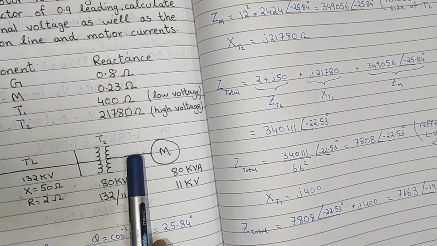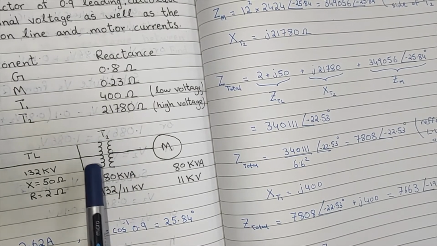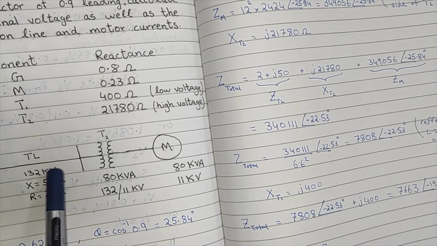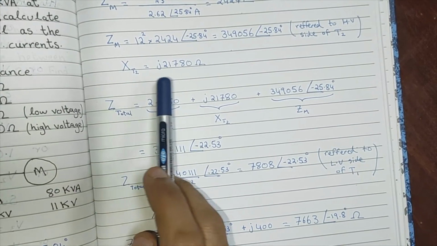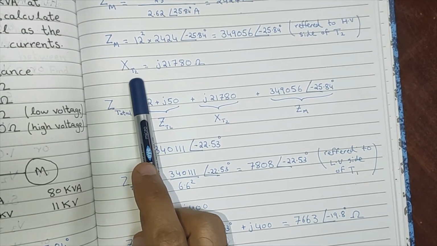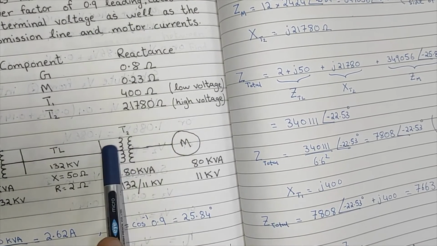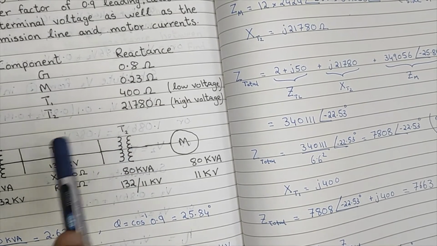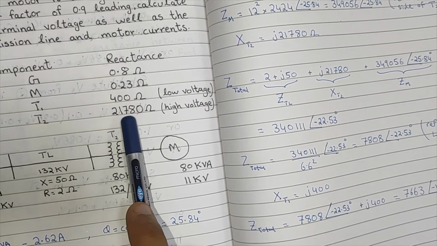Now after converting this motor impedance and bringing it to the high voltage side of the transformer, the next step is to combine these impedances. So what we will do next is that in the question, the impedance or the reactance of the second transformer is given to us, but it is on the high voltage side, which is this side somewhere over here. So if you wanted to draw the equivalent circuit of this system, it would have been an impedance on the high voltage side, which would have been 21,780.